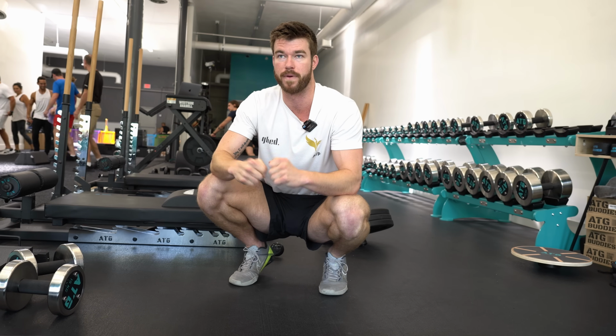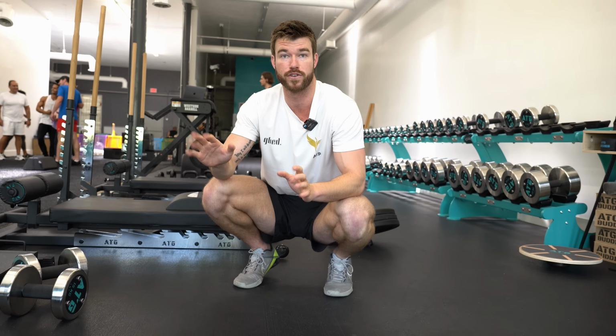We're not trying to force anything, we're not trying to be a hero, we're not trying to rip anything open. Can we just touch some of these end ranges? Just find where that end range is for you right now. Then be patient, see if we can slowly get that to open up over time.